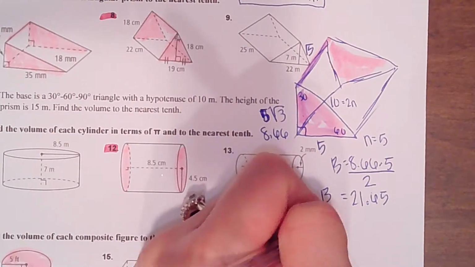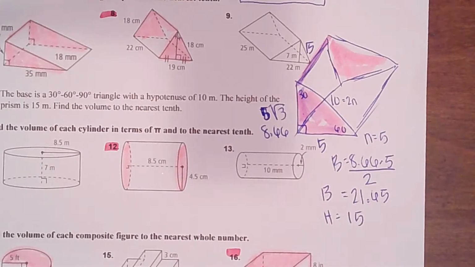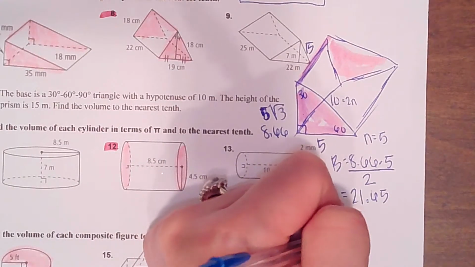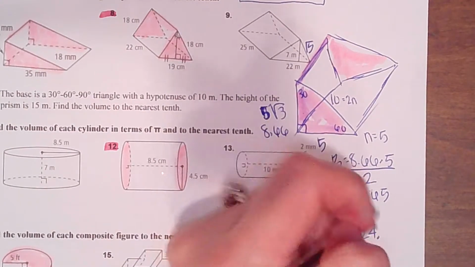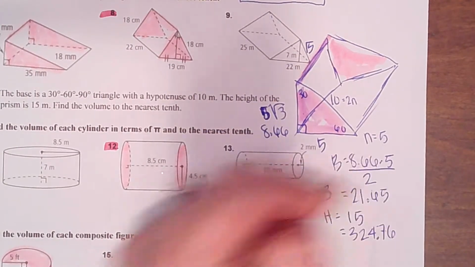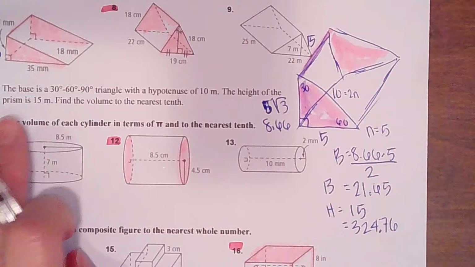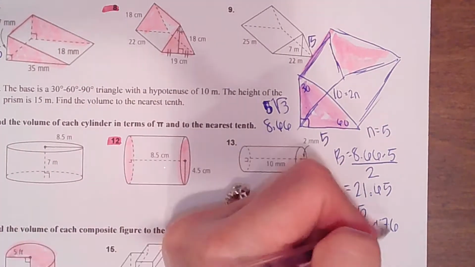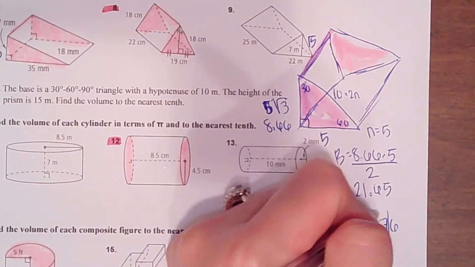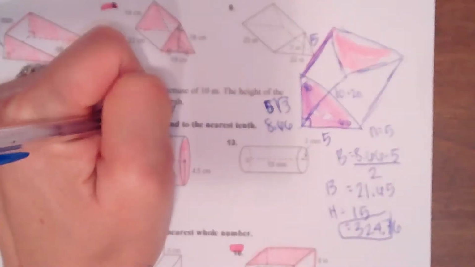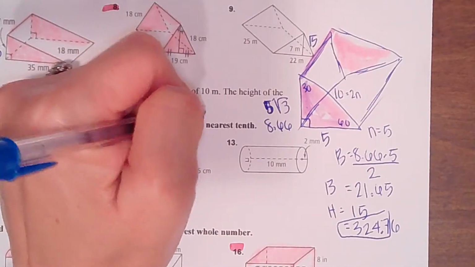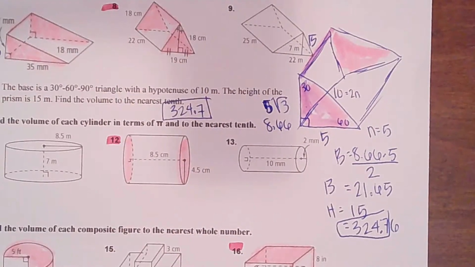So my height, which is 15. And when I do that, I end up with 324.76. So find the volume to the nearest tenth. Well, tenth means only one decimal place, so I would say 324.7 would be to the nearest tenth.